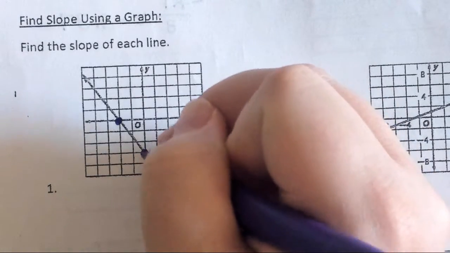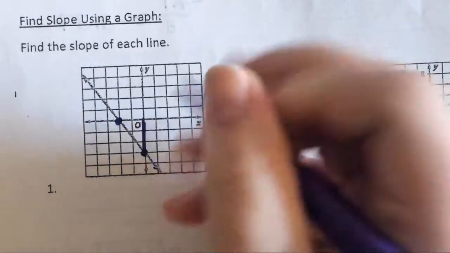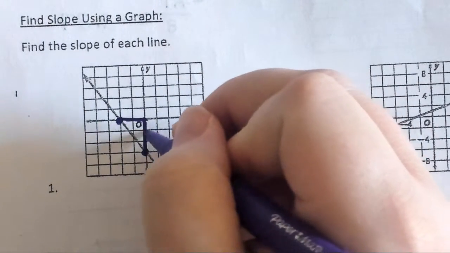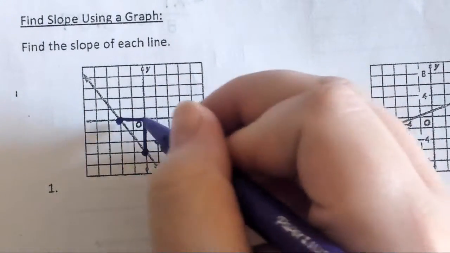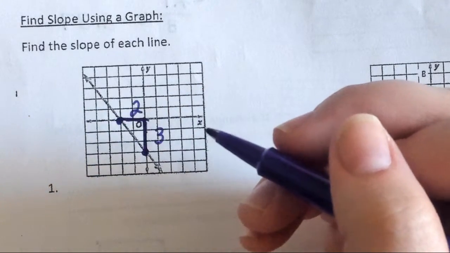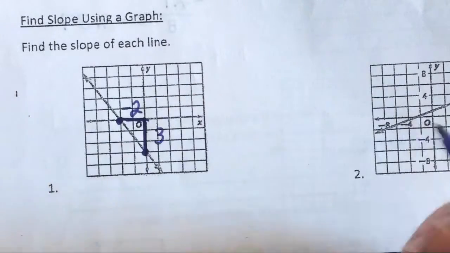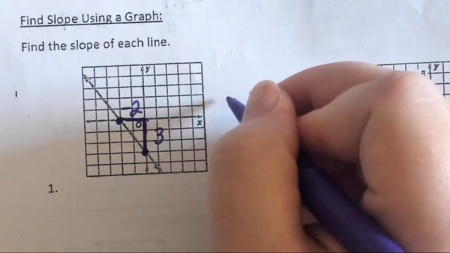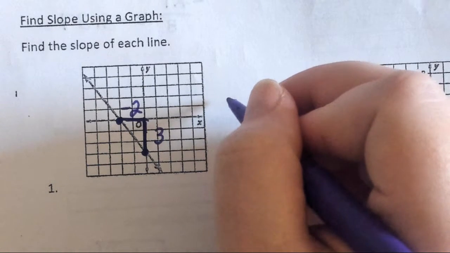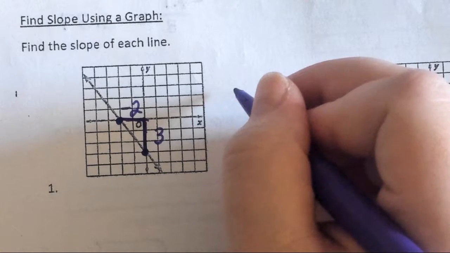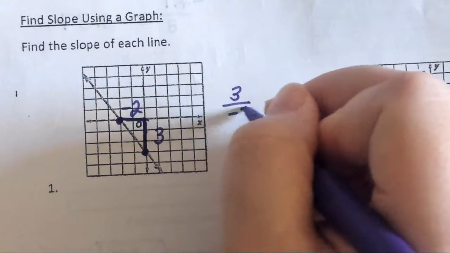Okay, slope is rise over run. So it's up and down, and then left and right. So I'm going up 1, 2, 3. I'm going left 2. If I go left 2, is that a positive 2 or a negative 2? It's a negative 2. So my slope is what? Careful now. What goes in the numerator? The y or the x? With slope, who goes on top? Y or x? Y. So it needs to be 3 over negative 2.